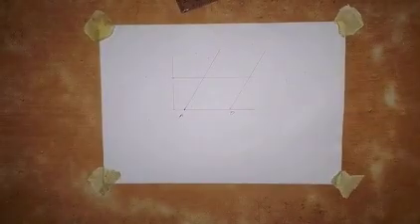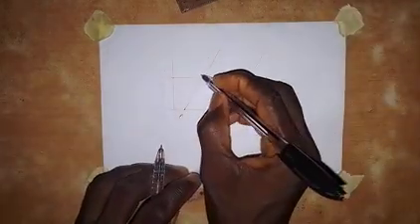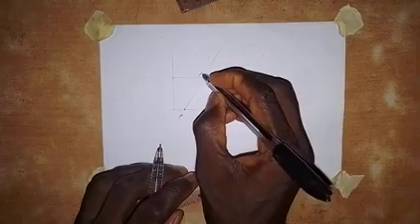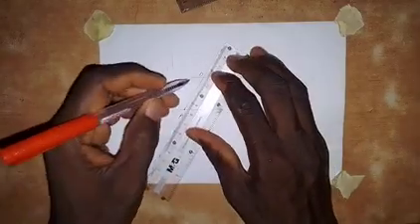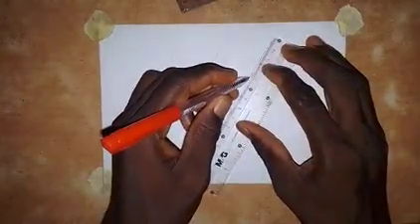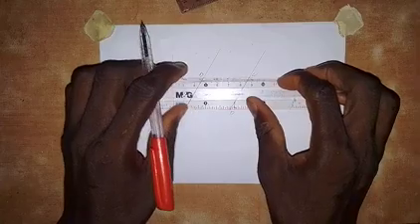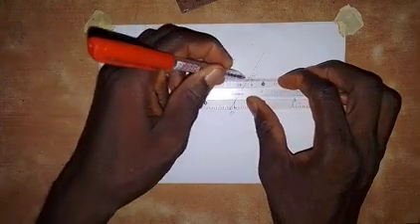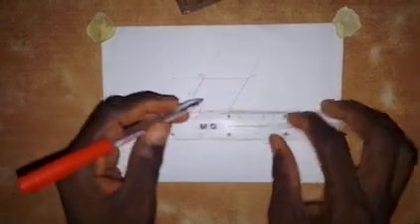This is point B and this is point C. We make this figure more visible like this. Alright, so we have this figure.